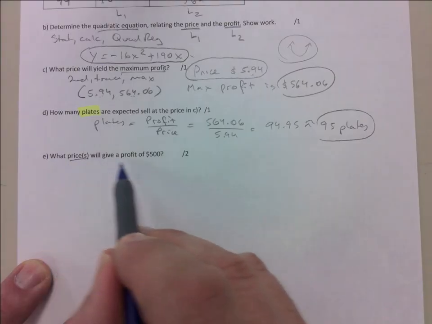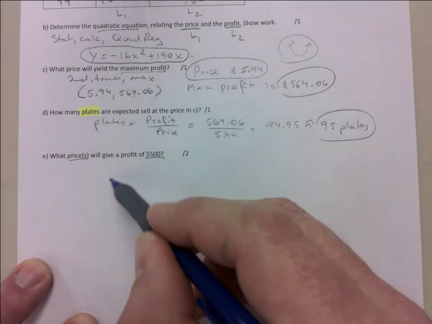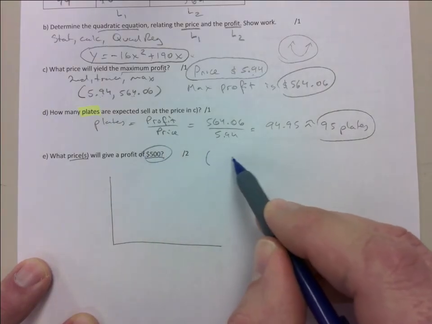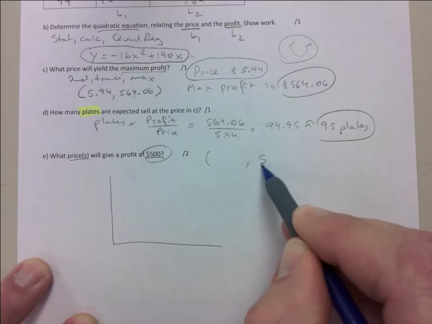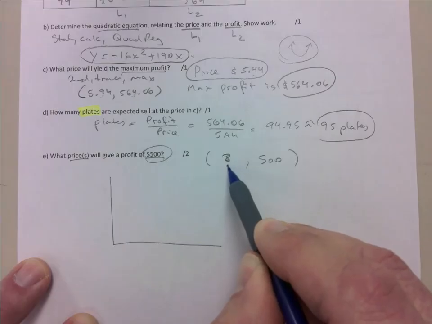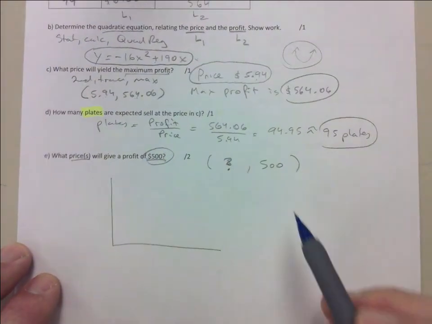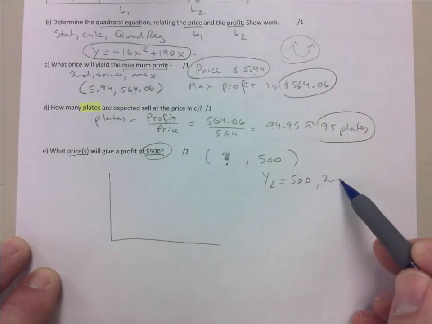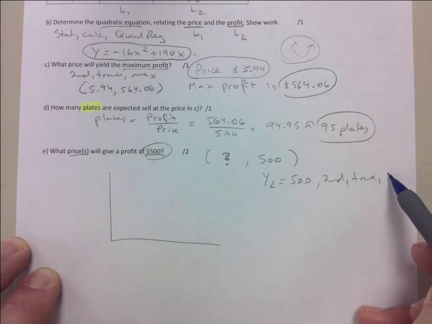What price or prices will give you a profit of 500? So we know 500 is the profit. So this is what 500 is, and they would want us to figure out the price, like what price would give you that. So you got to let y2 equal to 500, and then we go second trace intersect.